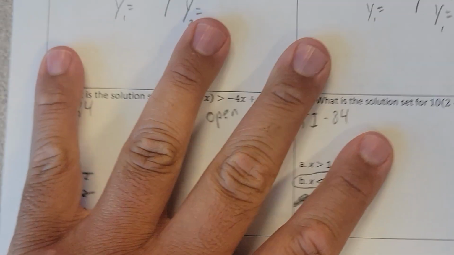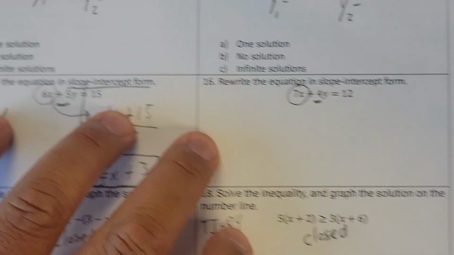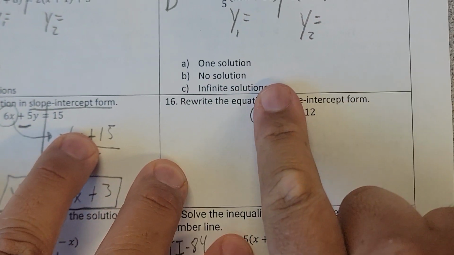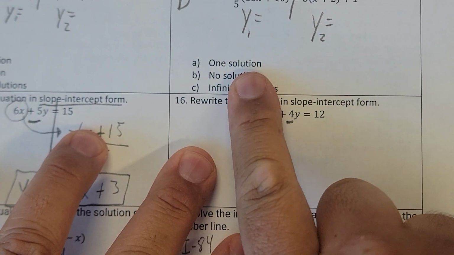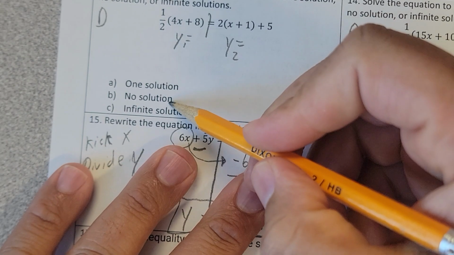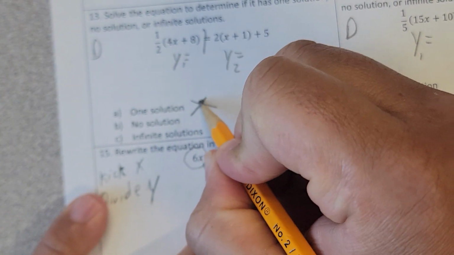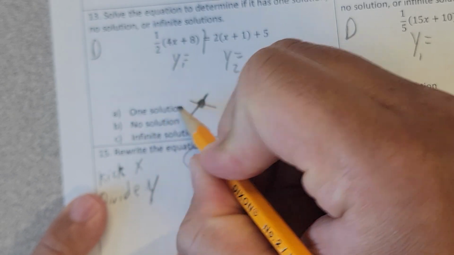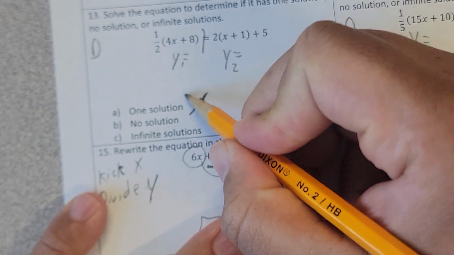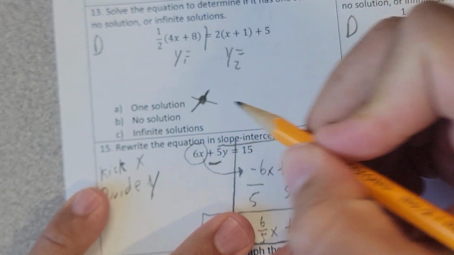And the easiest one is the Desmos, this one where I said we put in Desmos. So one solution, no solution, and infinite. One solution looks like an X and it puts a dot. Si tiene one solution, se mira como X y cruzan una vez. They only cross one time.